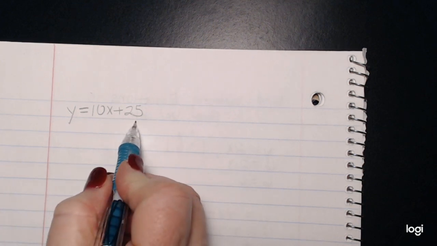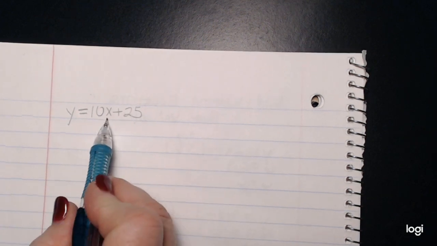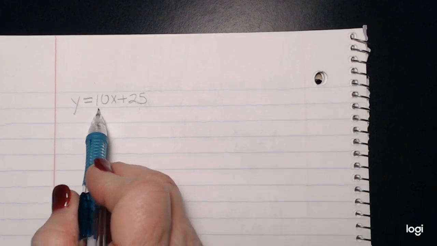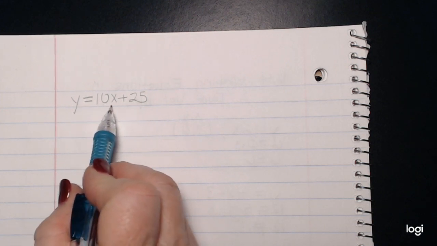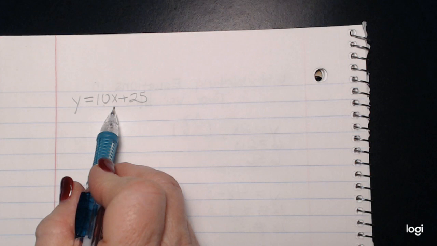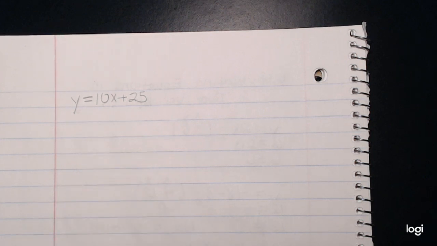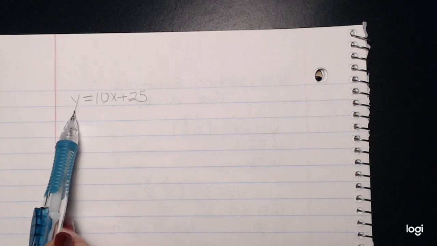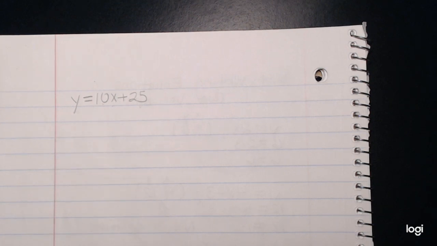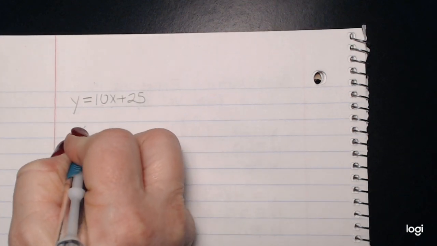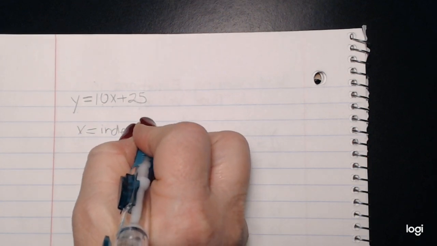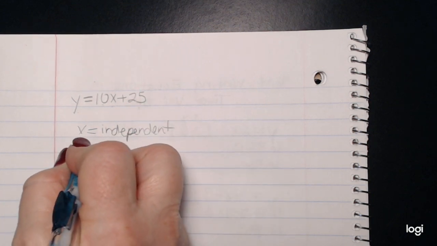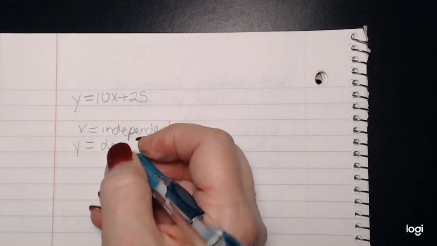So I already have $25 in my savings account. Every week I get an extra $10. And so 1 week, $10, 2 weeks, $20, and so forth. Whatever my week is going to determine how much money I have in my bank account. So which one of these is my dependent and independent variable? We would say that x in my story is my independent, and y is my dependent.